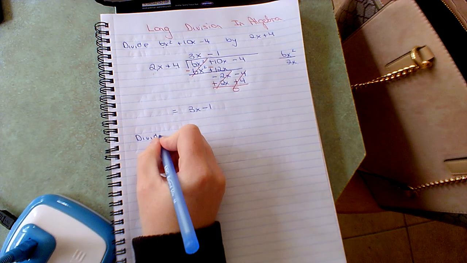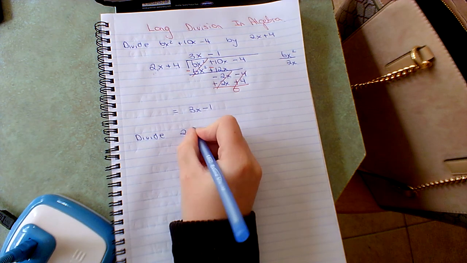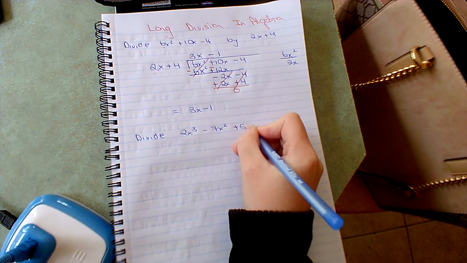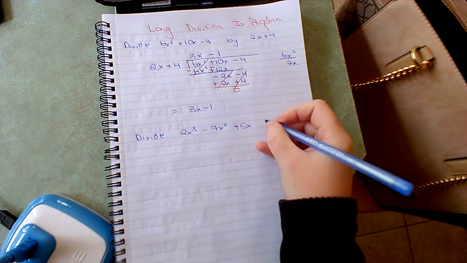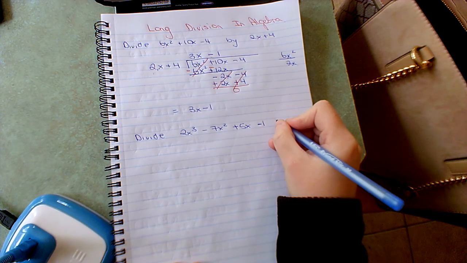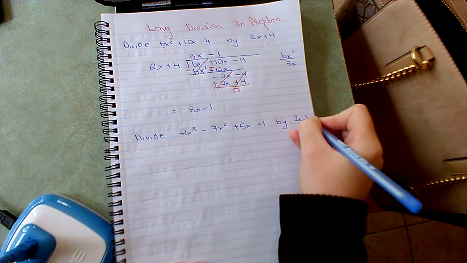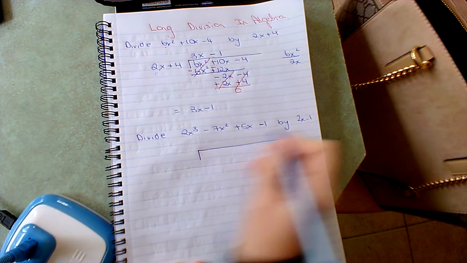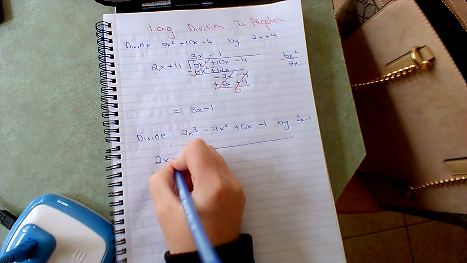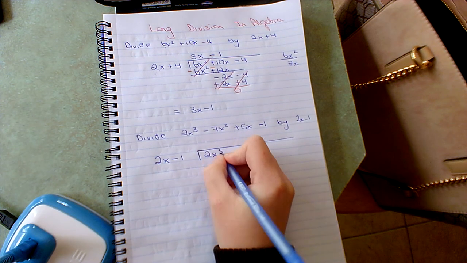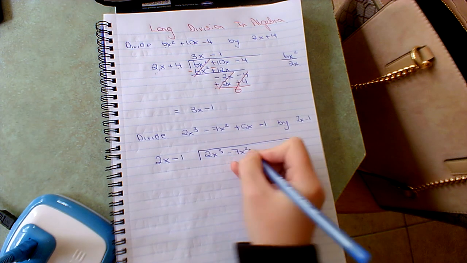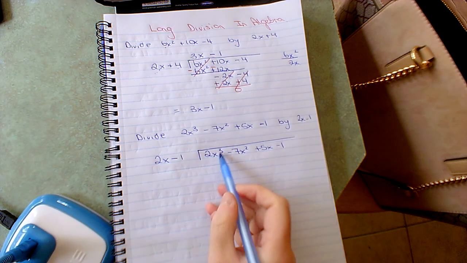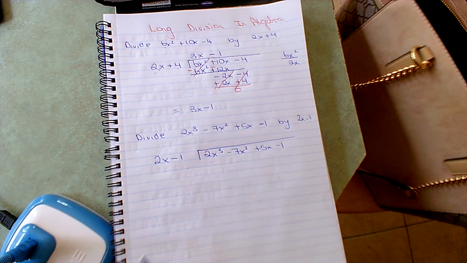I'll do another one here. So I'm asked to divide 2x cubed minus 7x squared plus 5x minus 1 by 2x minus 1. So I need to set this up again. So dividing this by this, so 2x minus 1 out here, and 2x cubed minus 7x squared plus 5x minus 1.